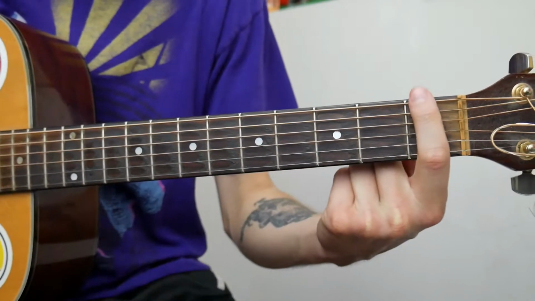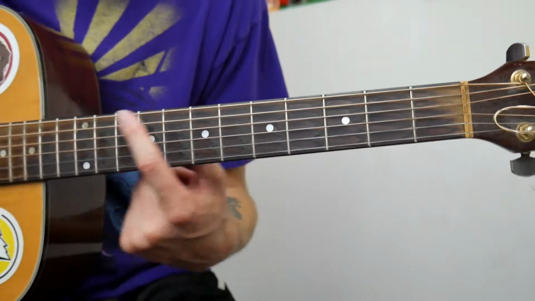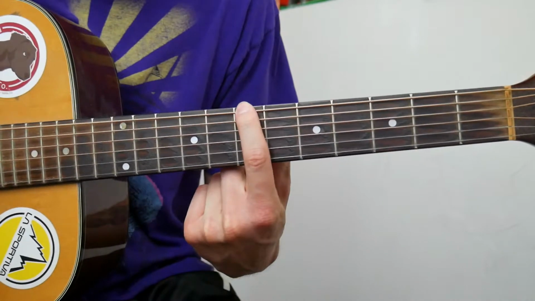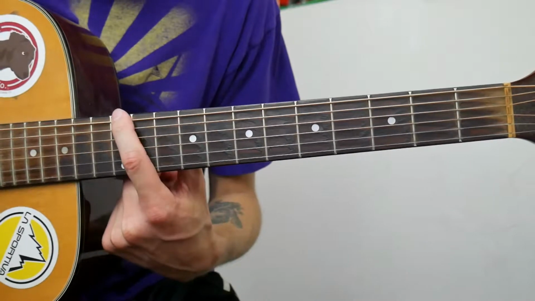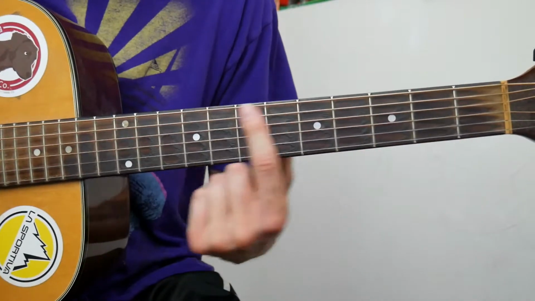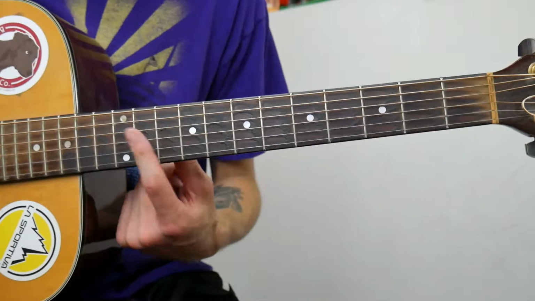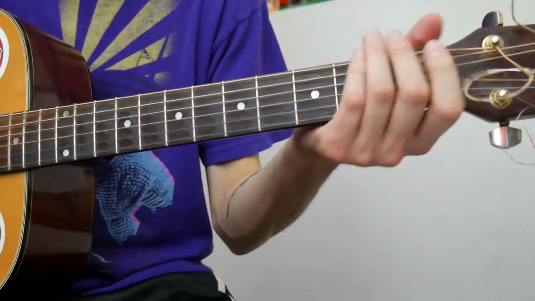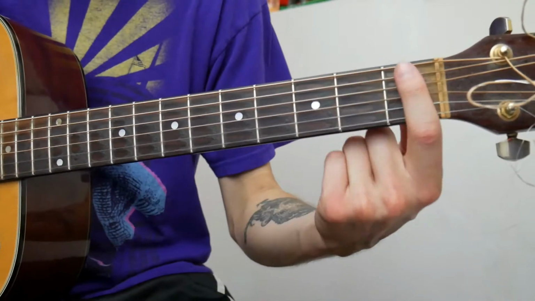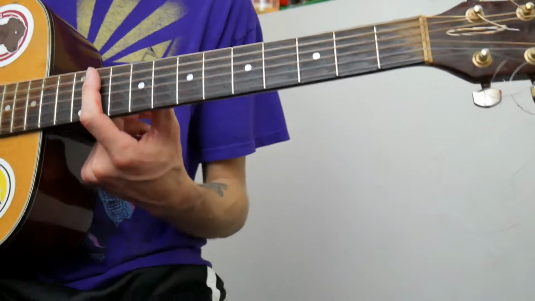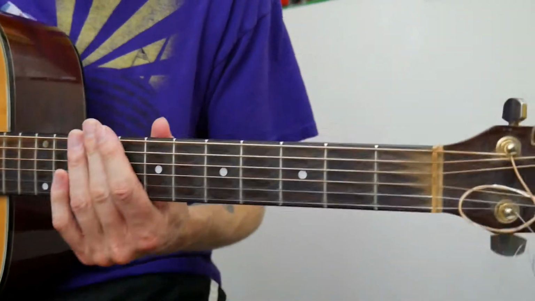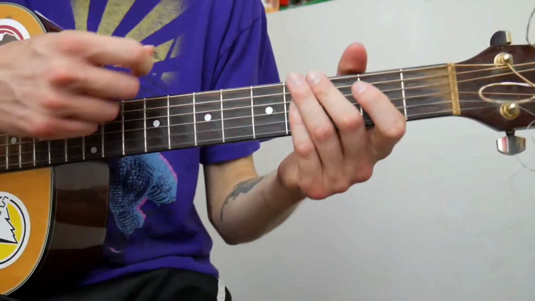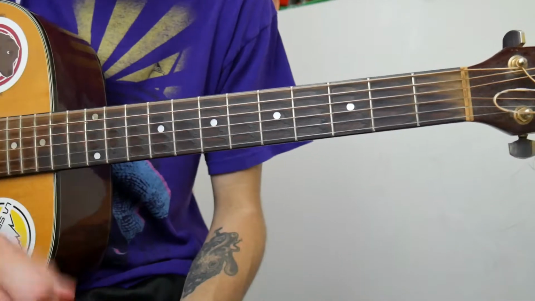So we have A here, and we go A, B, C, D, E, F, G, A, B, C, D, E, F, G. If we're going down this way, we're going down the alphabet. To identify the notes, I think it's much easier going up rather than down, but maybe you're different. So we're going to go to this top E string.